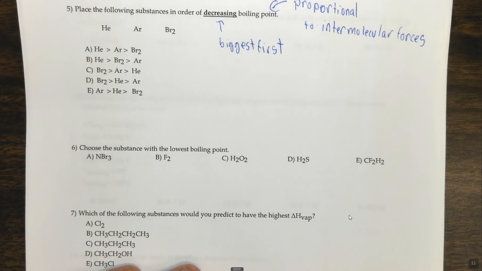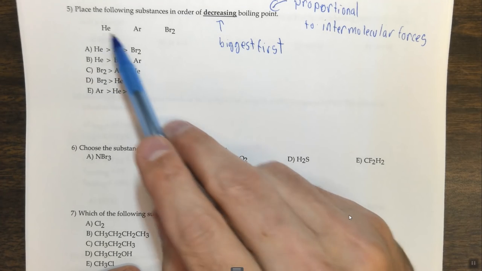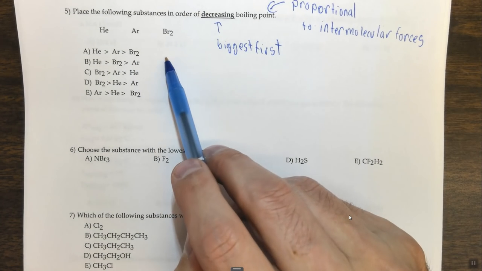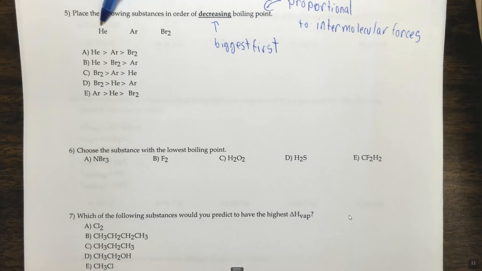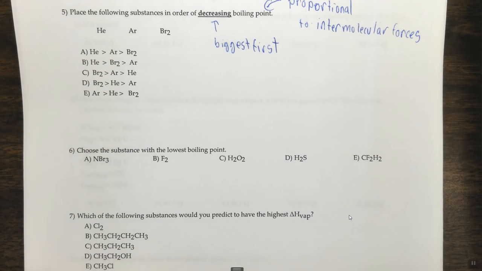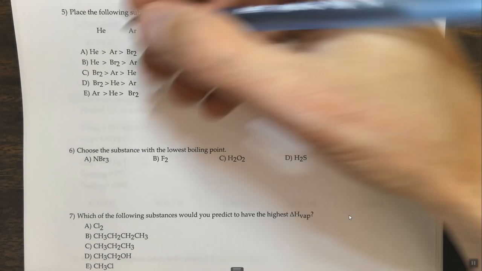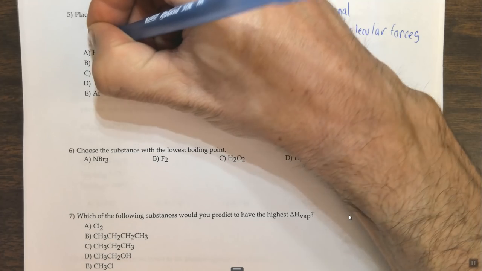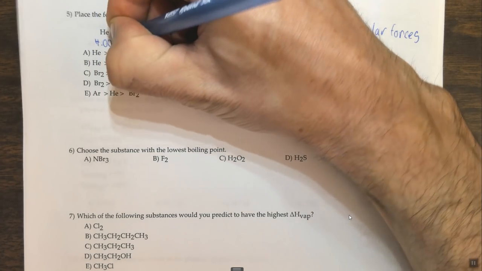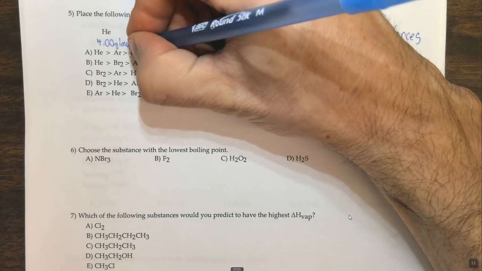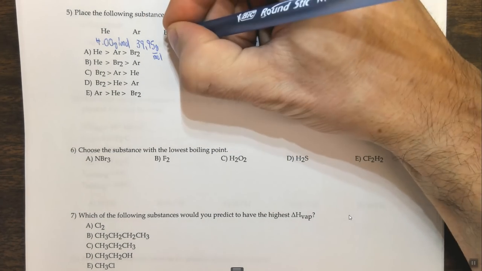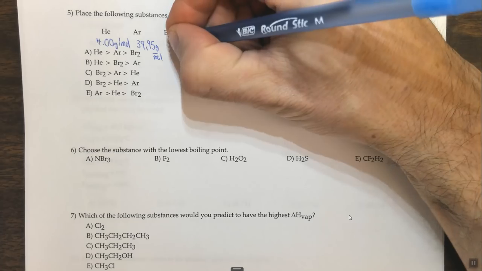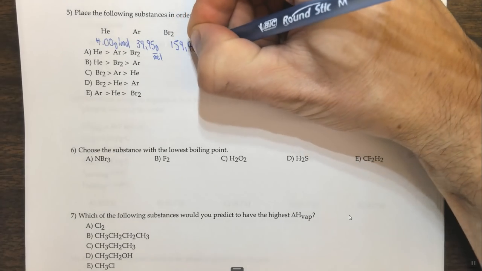So it's essentially asking us which one has the largest intermolecular forces first, followed by the one that has the smallest intermolecular forces last. So if we look here, we have helium, argon, and bromine. These molecules are all elements, okay? So the strongest intermolecular force is dispersion forces. So since the strongest intermolecular force is dispersion forces, we care about molar mass or size. This is 4 grams per mole. This is 39.95 grams per mole. And this is 159.80 grams per mole.